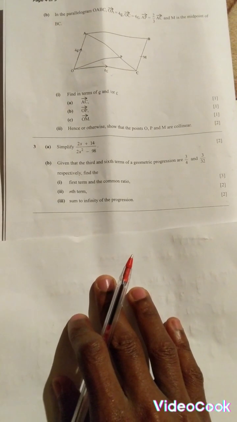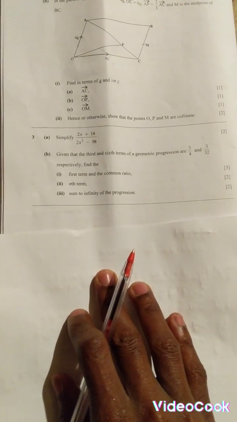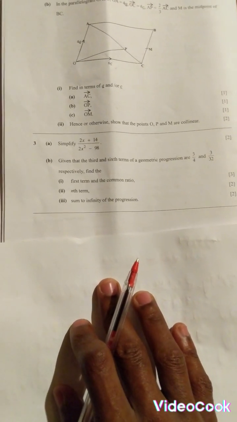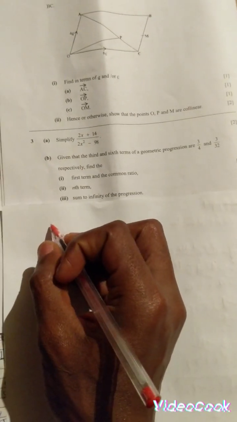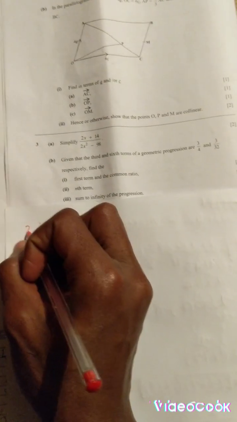We come now to question number 2, which is question 3b. Given that the third term, so they are saying that given that, this is question 3b.